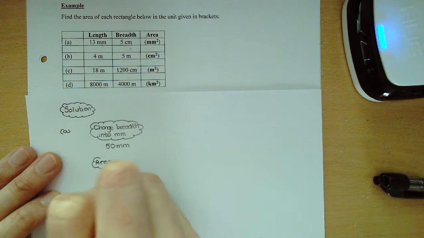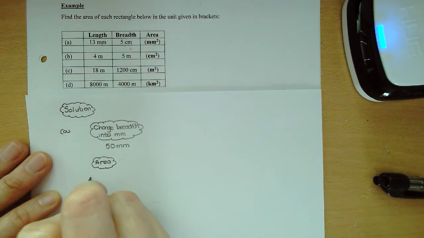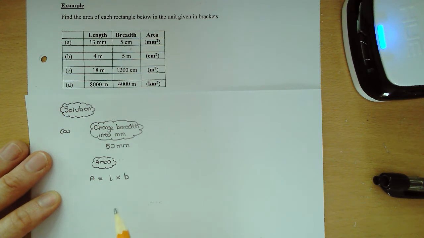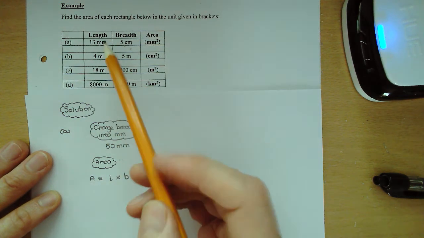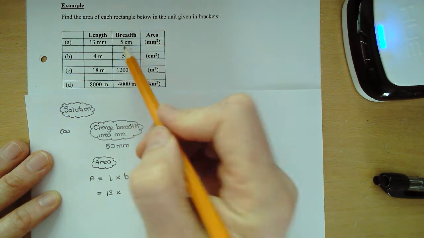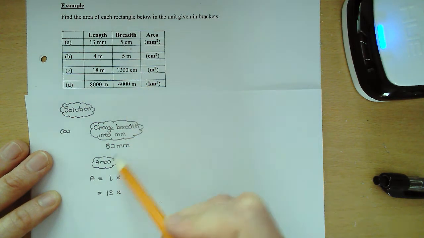So we put our title area down, write out the formula for the area of any rectangle or square. Area A equals length multiplied by breadth. What we're then going to do is sub in the length and the breadth. So the length and the breadth have to be both in millimeters. So the length is in millimeters, so it's just 13. And we're multiplying by the breadth, which is not 5, it's 50 millimeters.